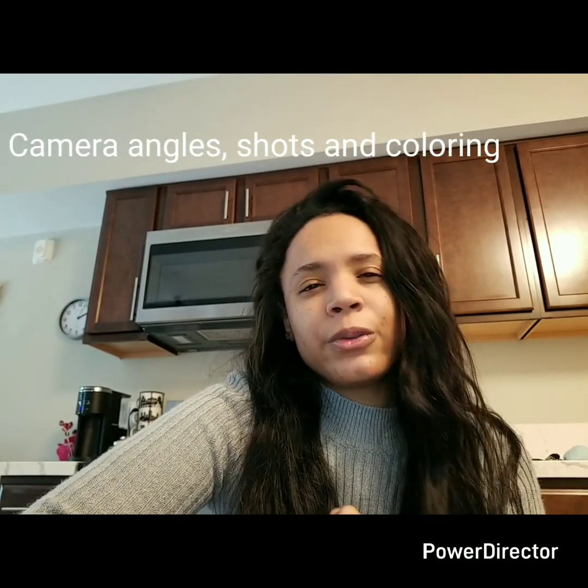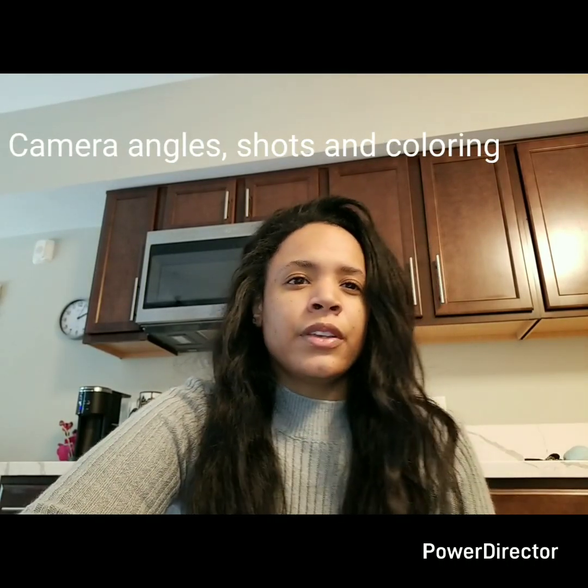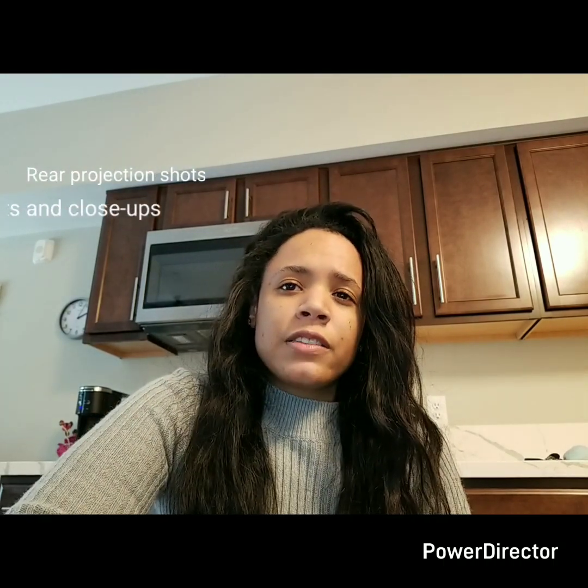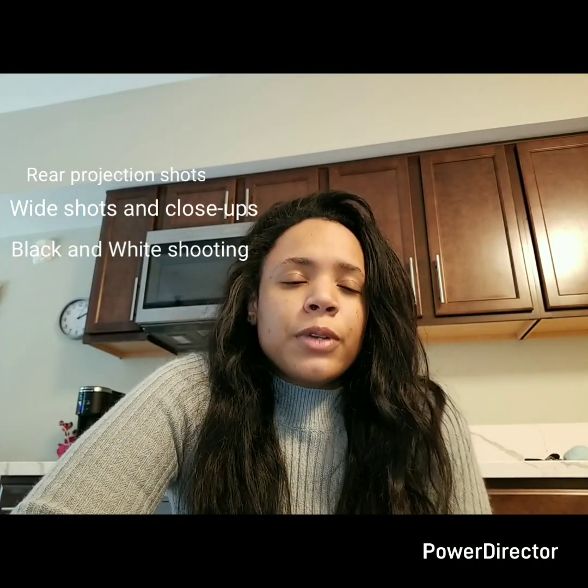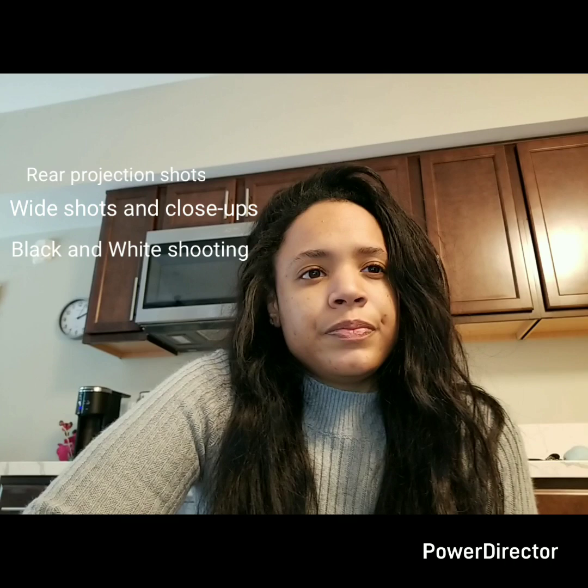Let's talk about the camera angles, shots, and coloring techniques used in the making of this film. This short film utilizes shots such as rear projection shots, extreme wide shots, and close-ups, as well as choosing to shoot entirely in black and white. The rear projection and black and white choices help give the film an old-timey feel.